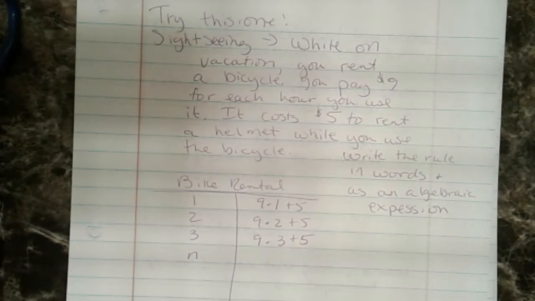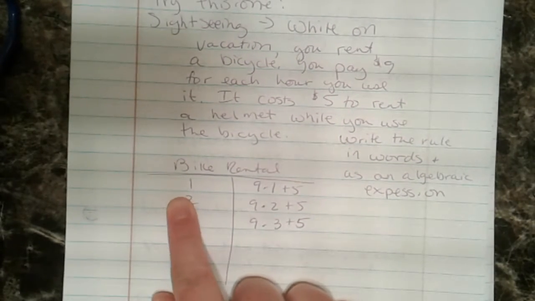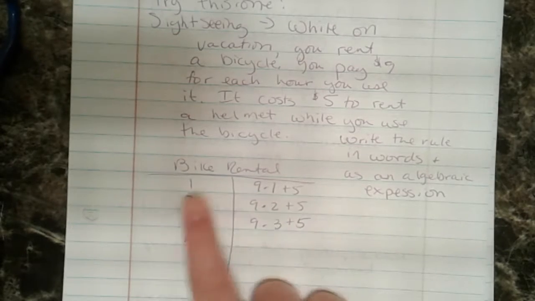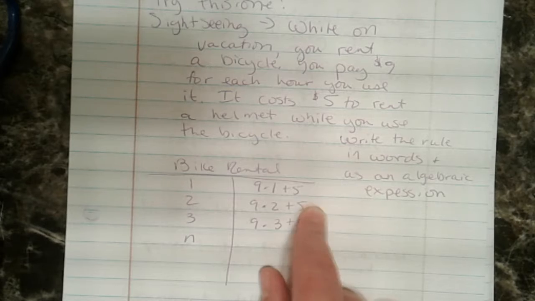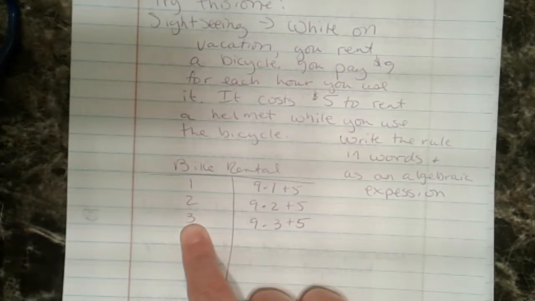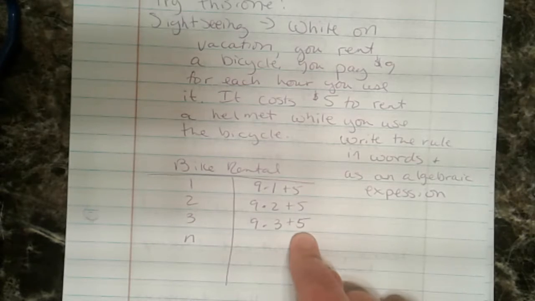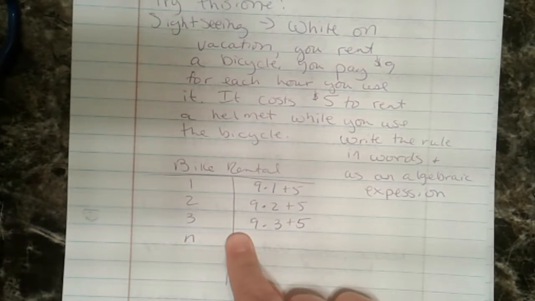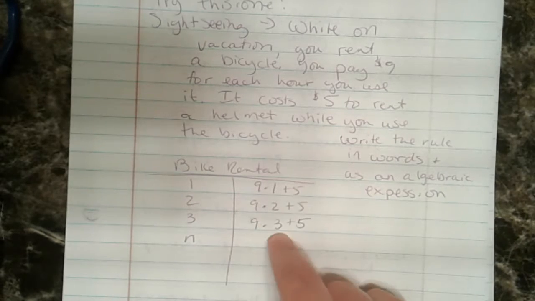Those are definitions. That is our deal. We also have given a nice little chart that says if I write it for 1 hour, it's going to be 9 times 1 plus 5. If I write it for 2, 9 times 2 plus 5. Write it for 3, 9 times 3 plus 5. Notice the 5 staying the same, the 9 staying the same, but what's changing? Good, it's the part that is being multiplied by 9.